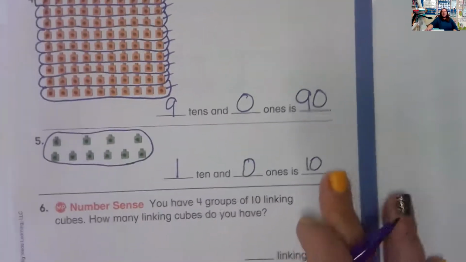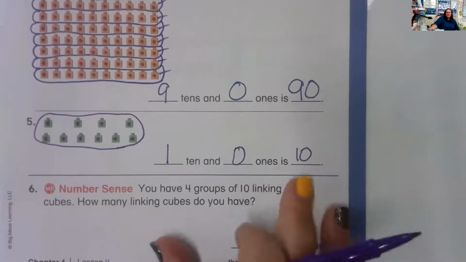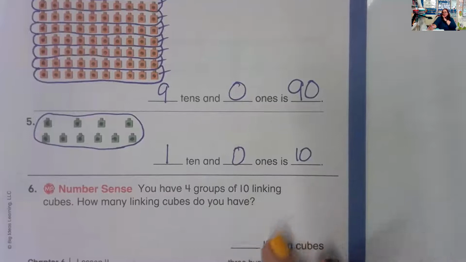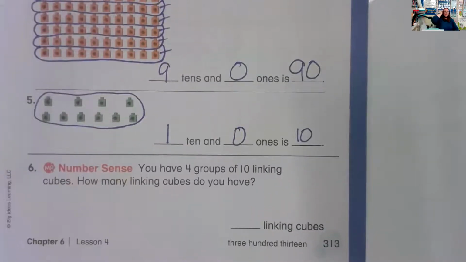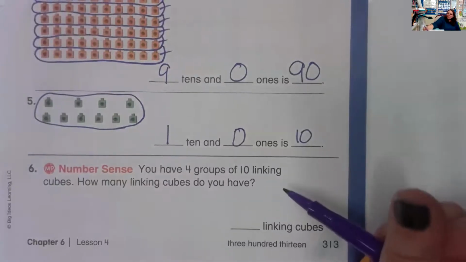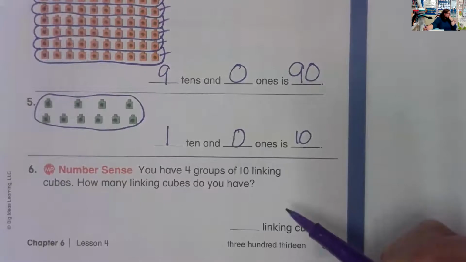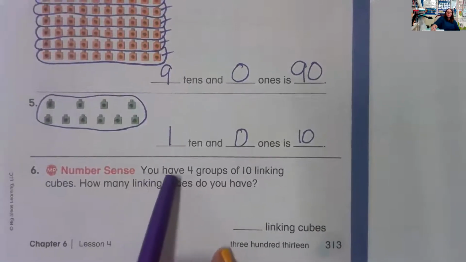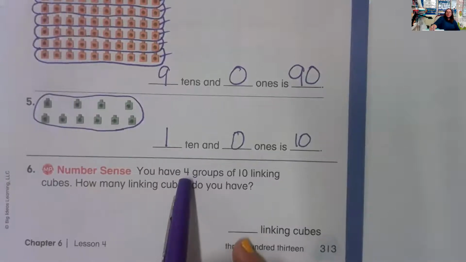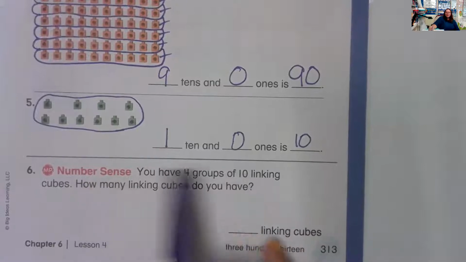All right. So now we're going to take a look at number 6 under the number sense. And I'm going to show you a little shortcut. Well, actually, I don't know if we have to draw anything on here. This is just thinking. Let's read it together. Ready? You have 4 groups of 10 linking cubes.